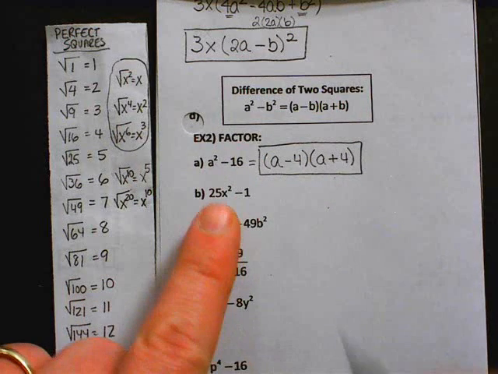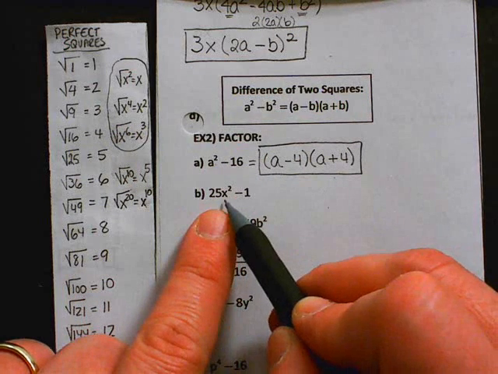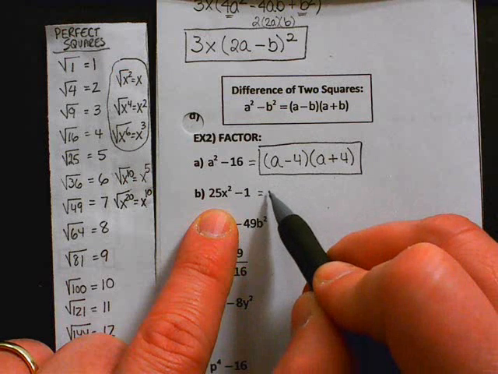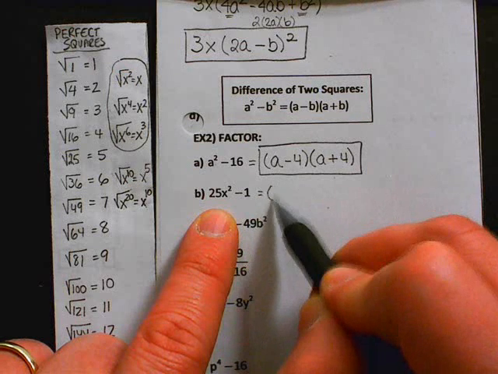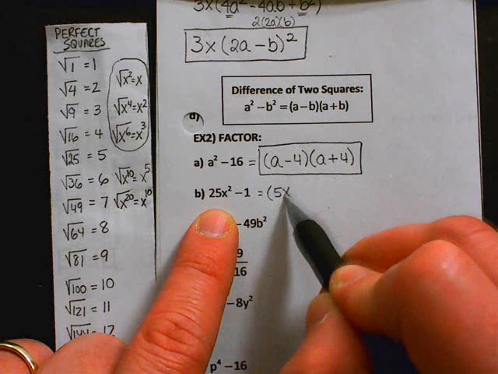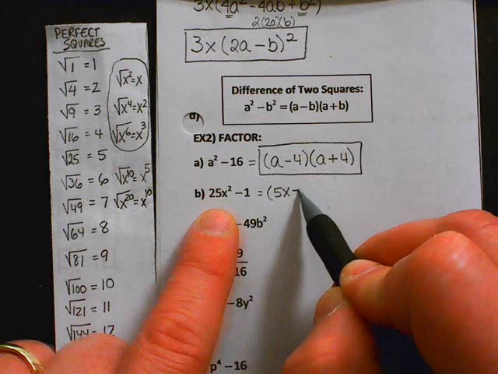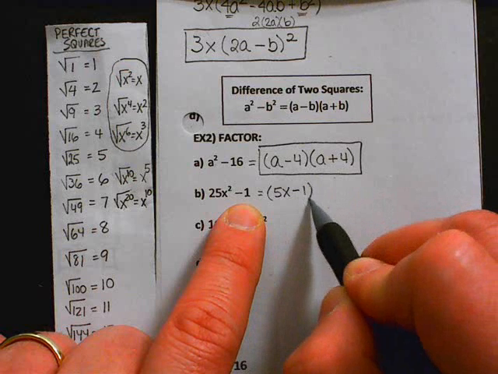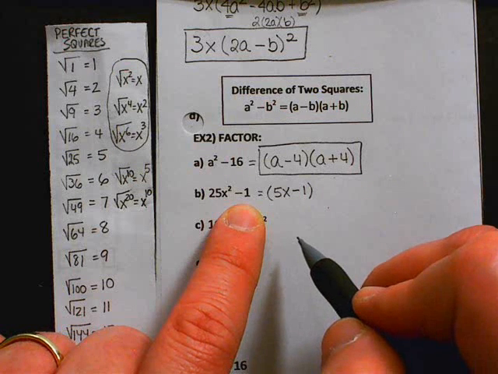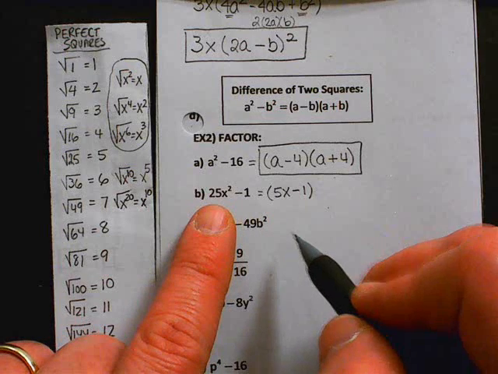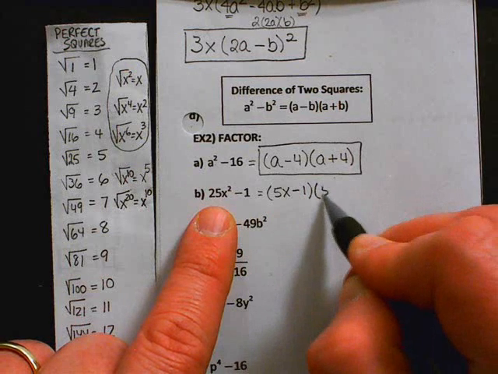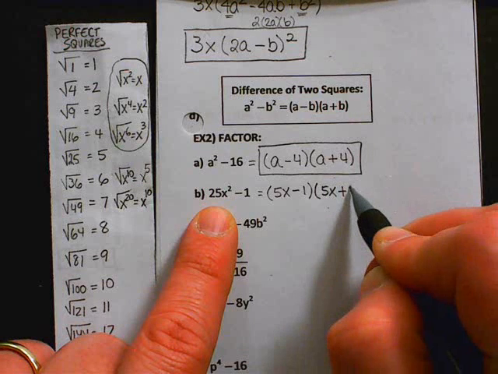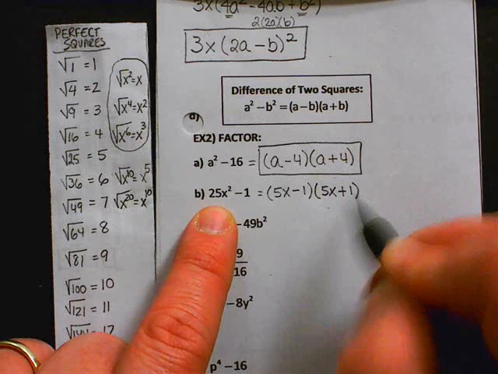Let's try another one. I notice I have a perfect square and a perfect square. So take the square root of the first term. Square root of the first term would be 5x minus the square root of the second term, which would be a 1. Then I'm going to do it again. I'm going to write 5x, but instead of a minus, I'm going to put a plus, and that will be my answer.